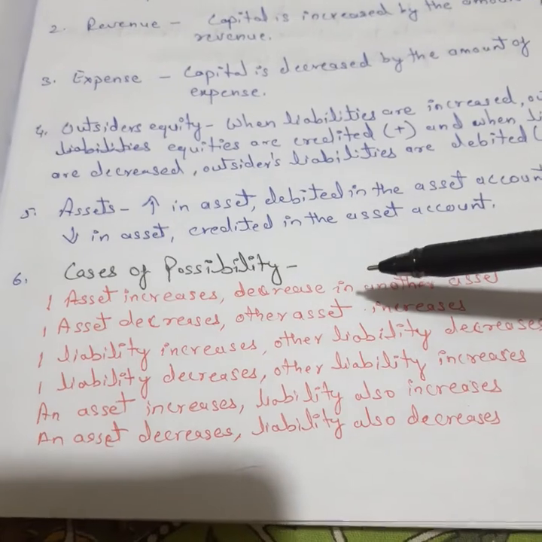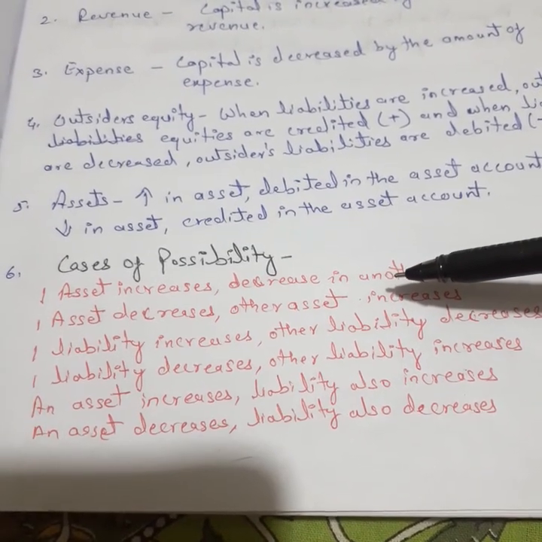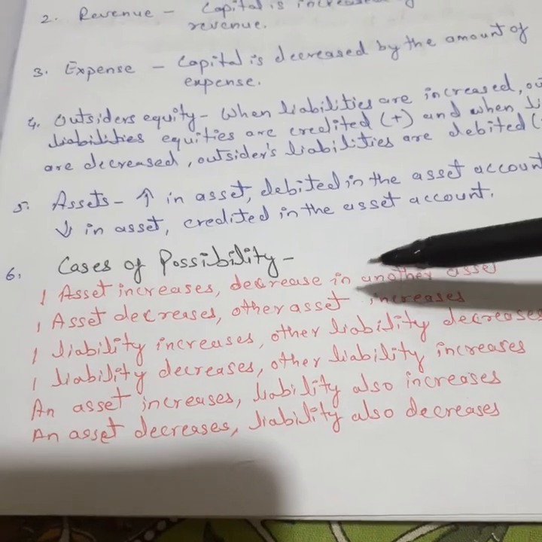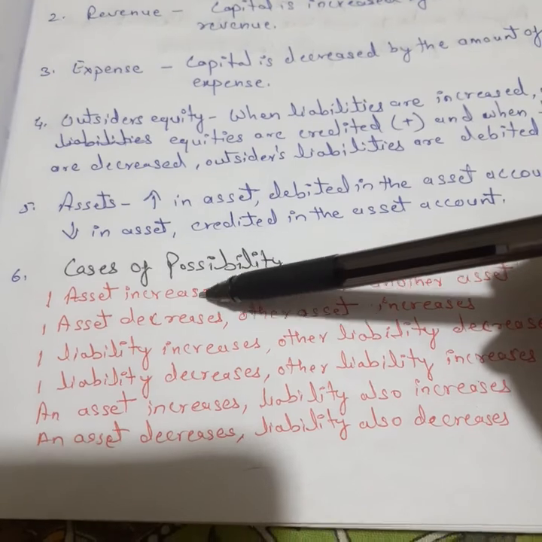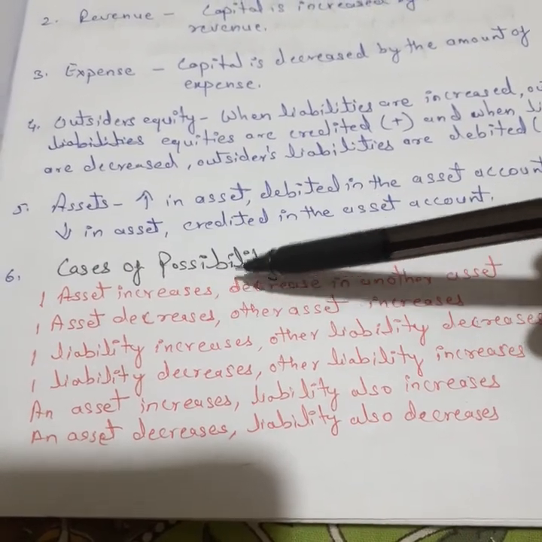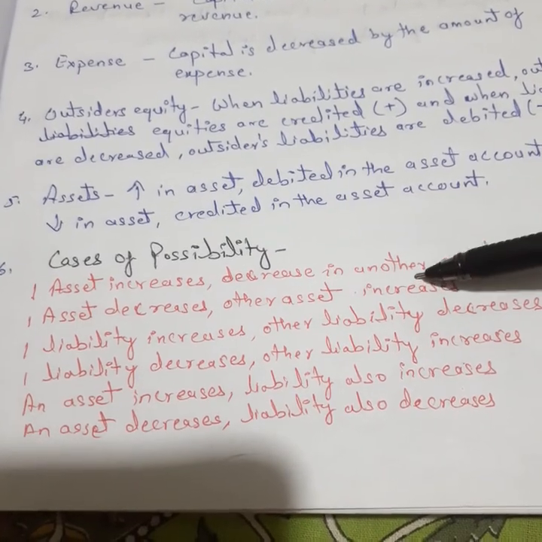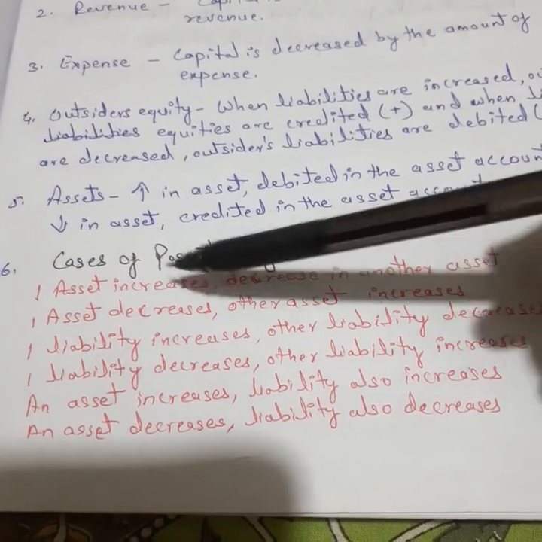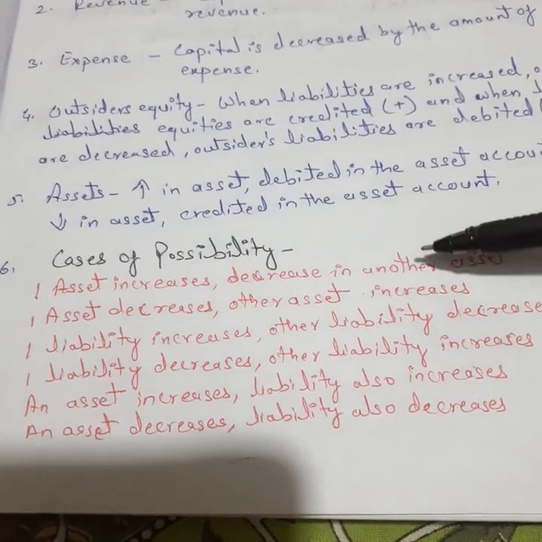One asset increases, then there is a corresponding decrease in another asset. How is it possible? Just an example. If you purchase furniture in cash, your asset gets debited because furniture is an asset. Assets increased. Whereas you purchase the furniture by paying cash, so cash is also an asset, but it gets reduced. So this is an example to understand how it happens, that one asset is increasing, correspondingly there is a decrease in another asset.